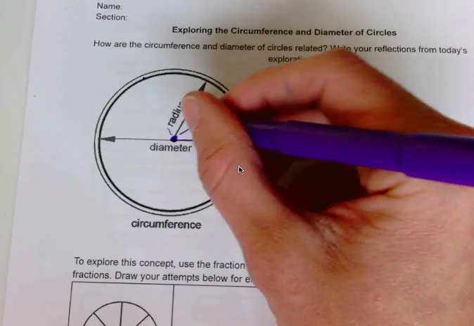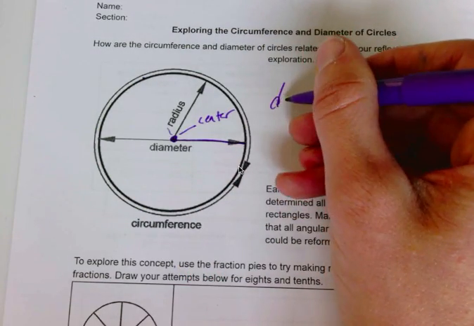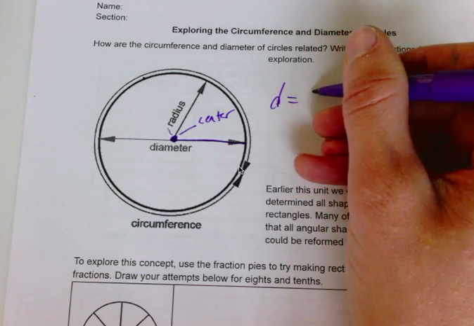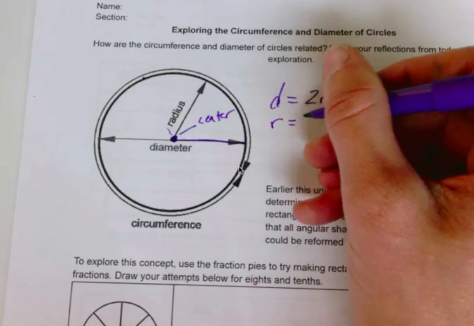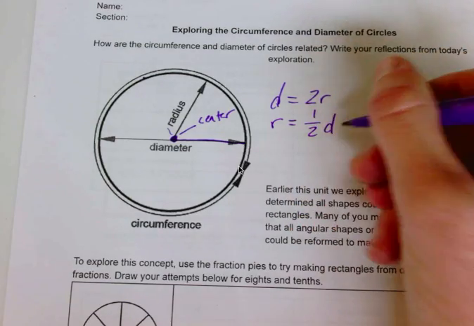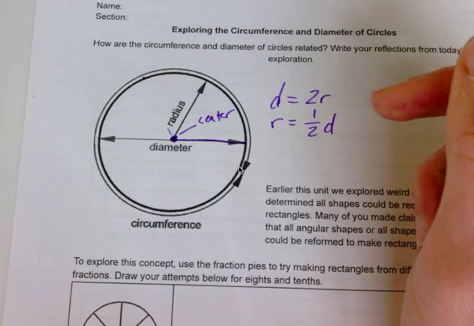So the radius is effectively half of the diameter, or we could say the diameter equals 2 radiuses, or the radius equals 1/2 of the diameter. And these relationships are important to know.